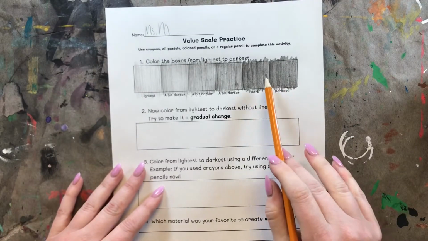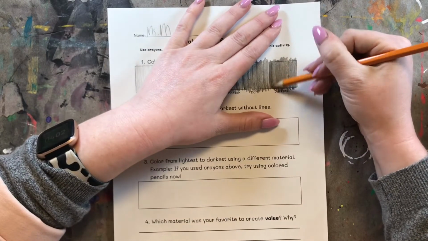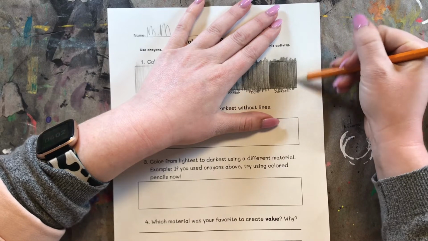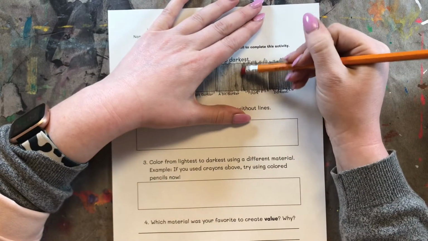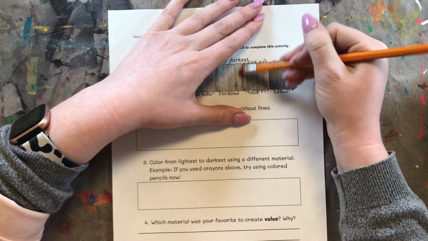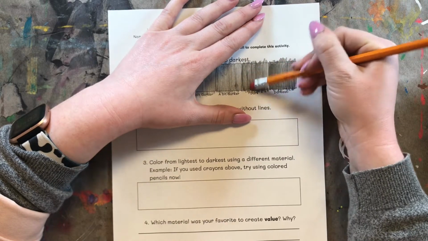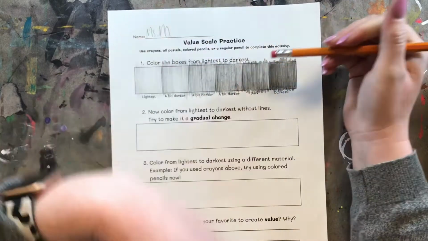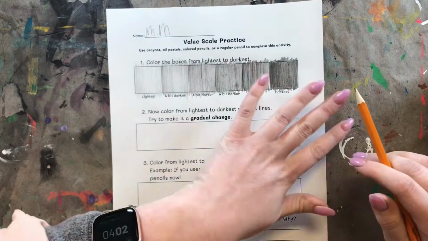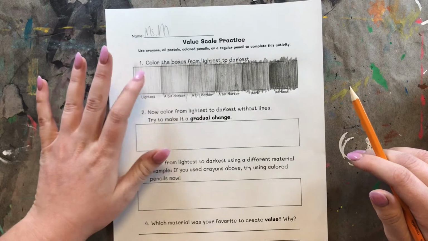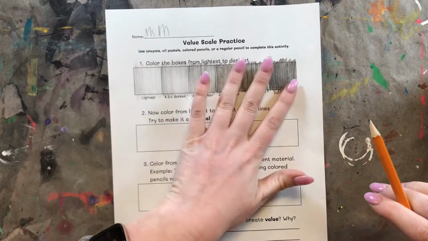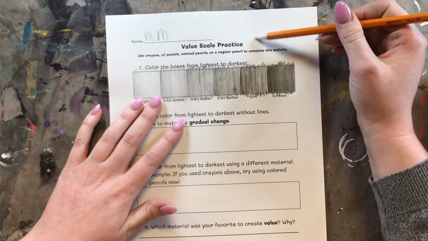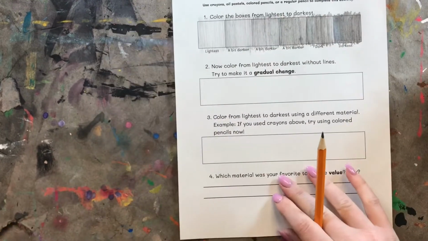So I'm comparing it to my last one, and I think I could go over it one more time and just try to make it a little bit darker. If you can't get it any darker, then that means that these ones might be a little bit too dark. So you can take your eraser and go in and erase any areas that might be too dark, and that looks pretty good. So there are my boxes from lightest to darkest. If I want it to be darker, then I'm pressing down harder. If I want it to be lighter, then I'm barely touching my paper. So let's go to number 2.